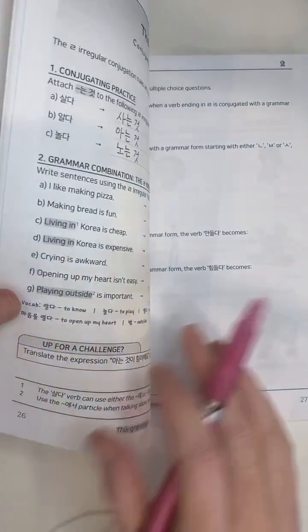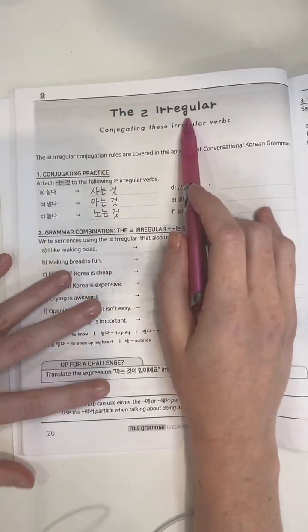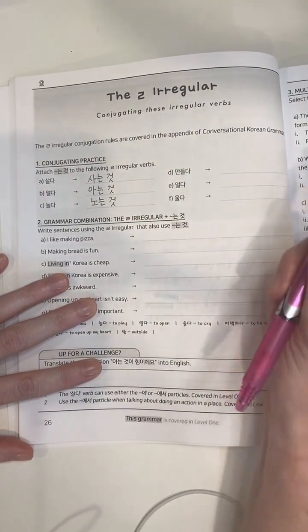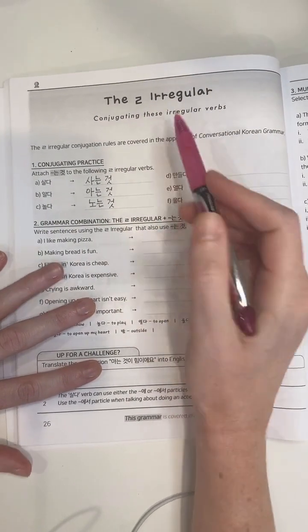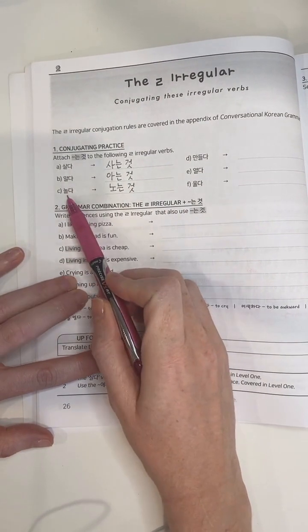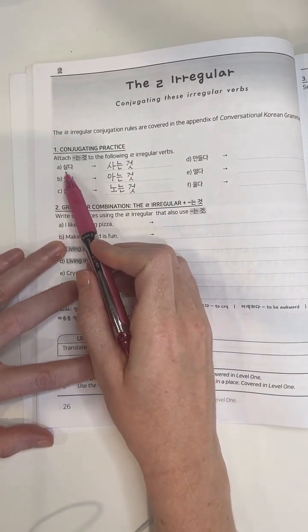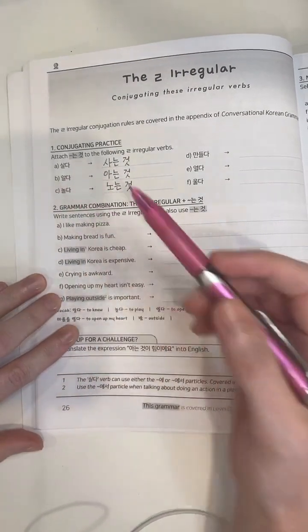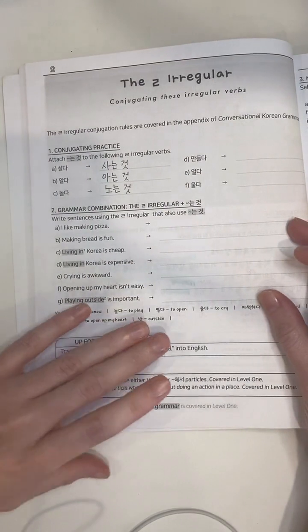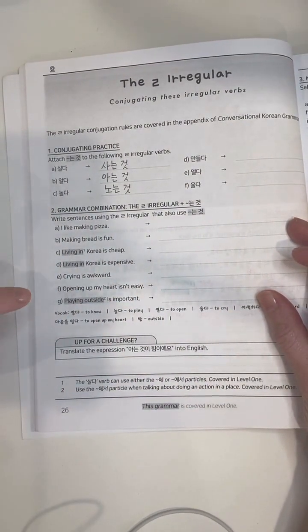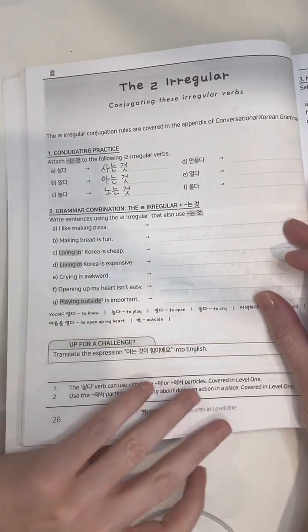Today we are doing another irregular verb. We're doing the lil irregular. So this is verbs that end on a lil pachim. That means there's a lil at the bottom of the word. These are verbs like salda, alda, nolda, etc. These verbs that have a lil at the bottom are irregular verbs, and they do have some irregular conjugations you need to know about. And this irregular conjugation happens all the time. It's a really, really common one, so it's a good one to know.